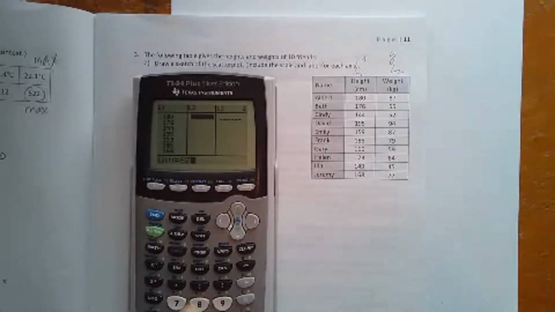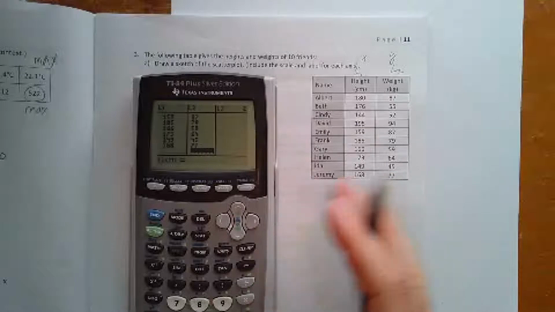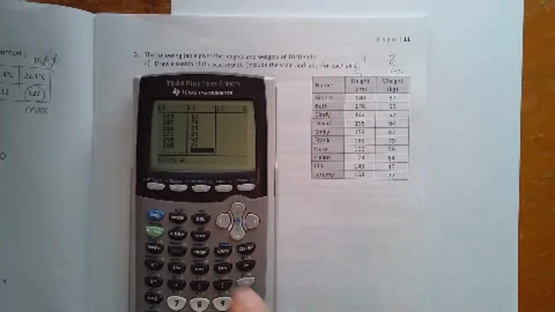And then this list of data in. Okay, so I want to show a scatter plot, all the dots.